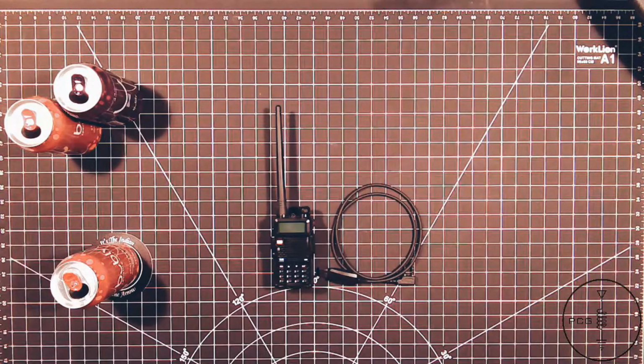I will leave a link to the cable in the description below as well. But if you're programming your radio for the first time out of the box, once you're in the Chirp software and download from the radio, you'll notice it has some frequencies programmed by the factory.